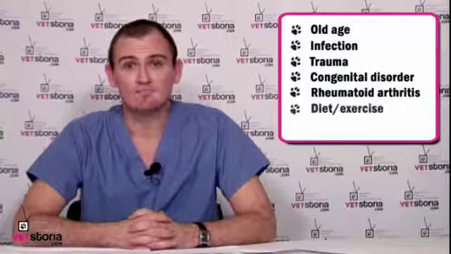Occasionally, a disorder of the immune system called rheumatoid arthritis will lead to joint inflammation and degeneration. Sometimes an unbalanced diet or an inappropriate exercise will be the cause. And finally, it's important to mention obesity as a very common trigger of arthritis in the UK.